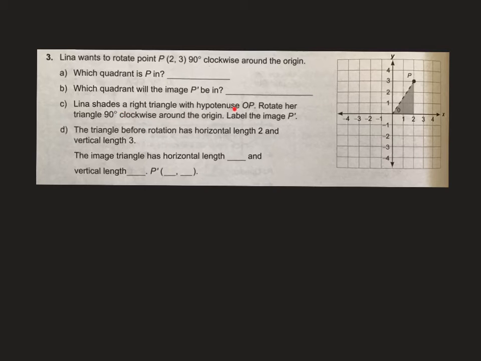Lena shades a right triangle with hypotenuse OP. So remember, origin to P is going to be her straight line, and this will be the hypotenuse, and she'll just drop it straight down so that she can get a right angle, because the hypotenuse is always opposite to the right angle. Rotate her triangle 90 degrees clockwise around the image.